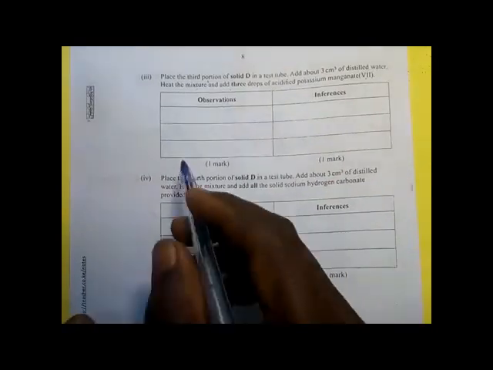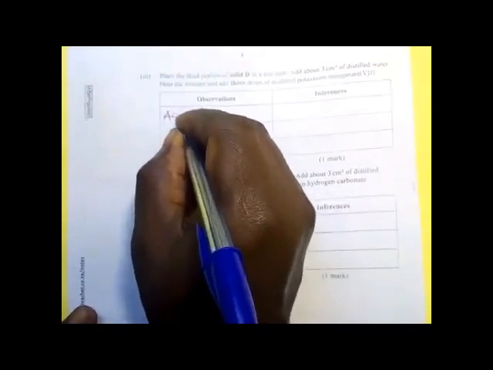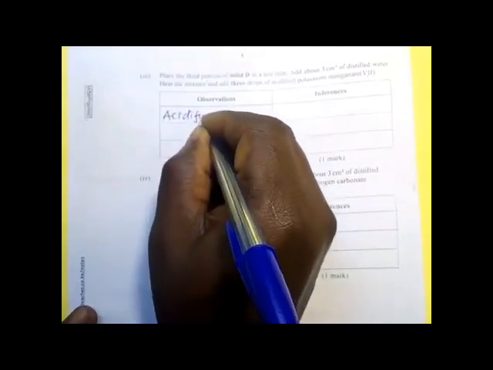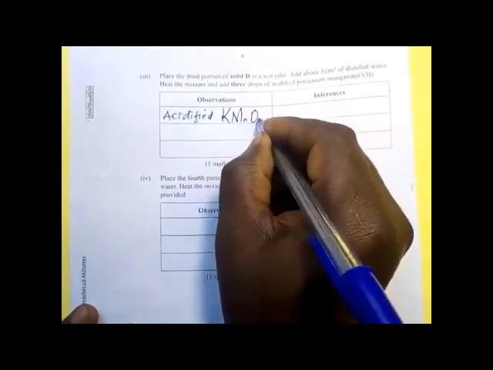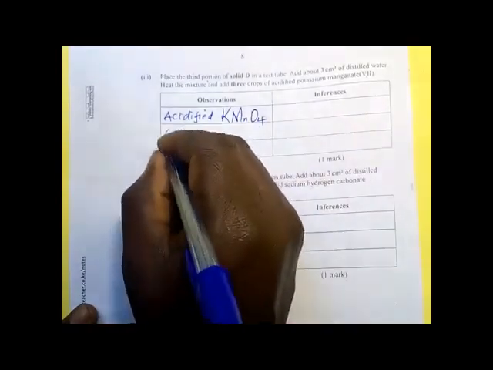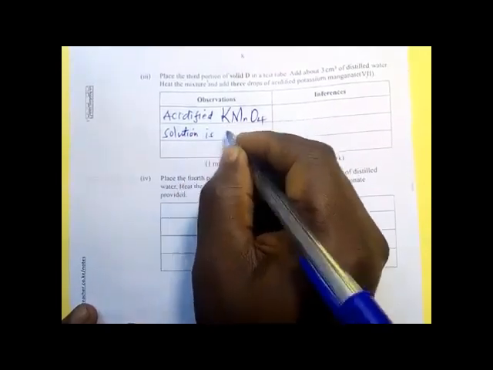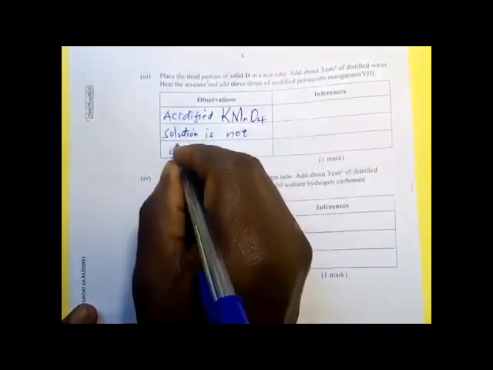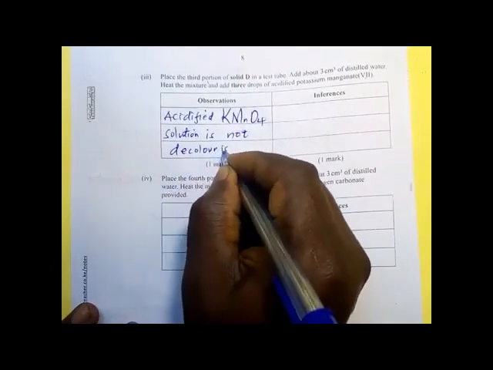The color, if it were decolorized, you would just say acidified potassium permanganate solution is decolorized. But here it is not decolorized.